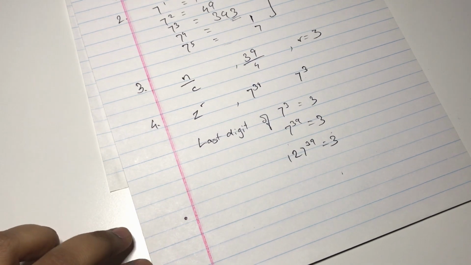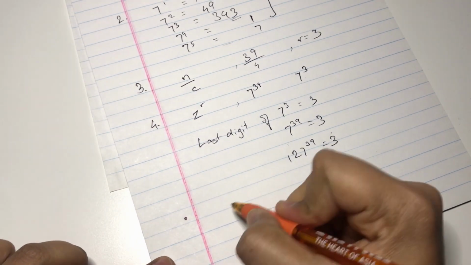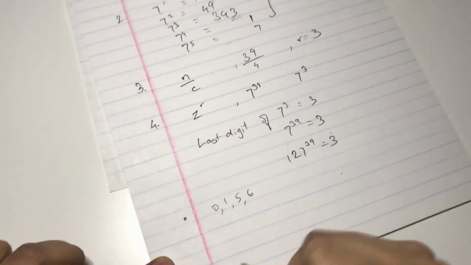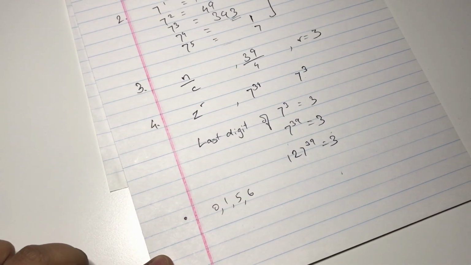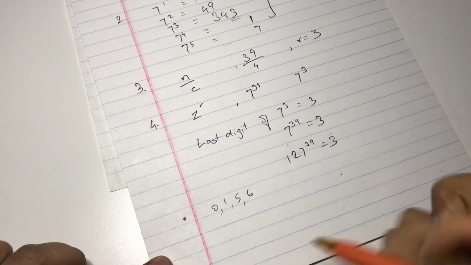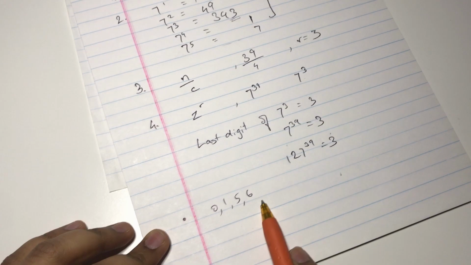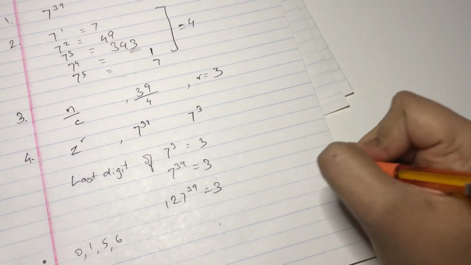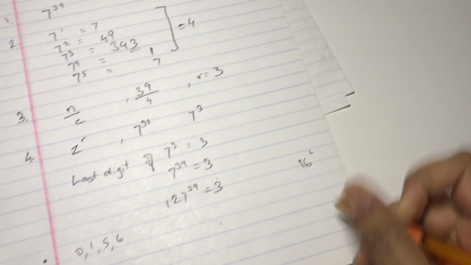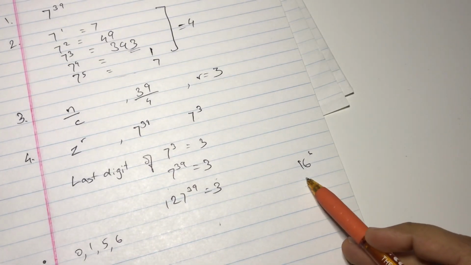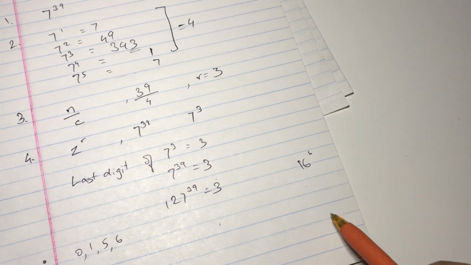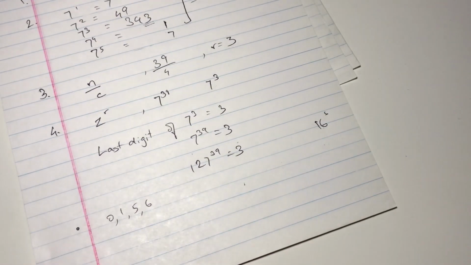So, any integer ending with 0, 1, 5, or 6, the last digit of anything to the power of whatever will always be the same number itself. That kind of makes sense, right? Let's say 16 to the 6th power, 16 to the first power, 16 to the second power, the last digit is always going to be 6. Same with 5. 125 to the 15th power, the last digit is always going to be 5 times 5 times 5 times 5, so it's always going to be something 5. Same with 0, same with 1.